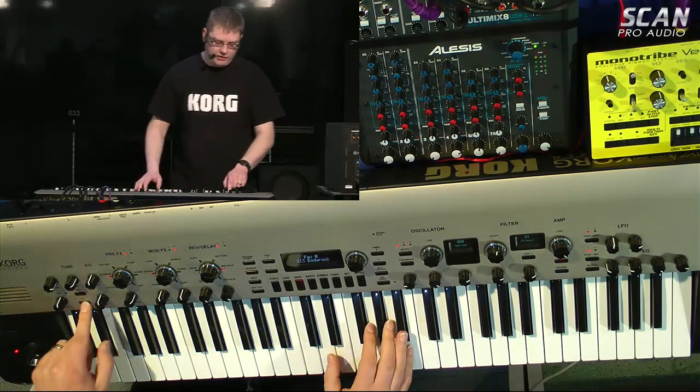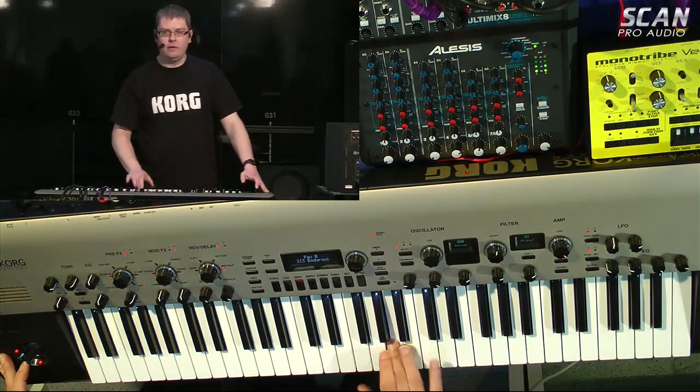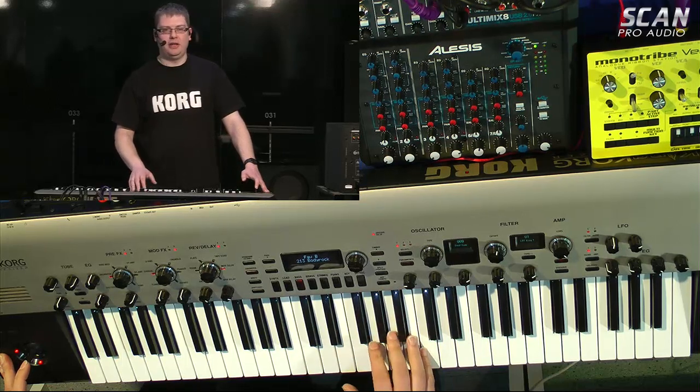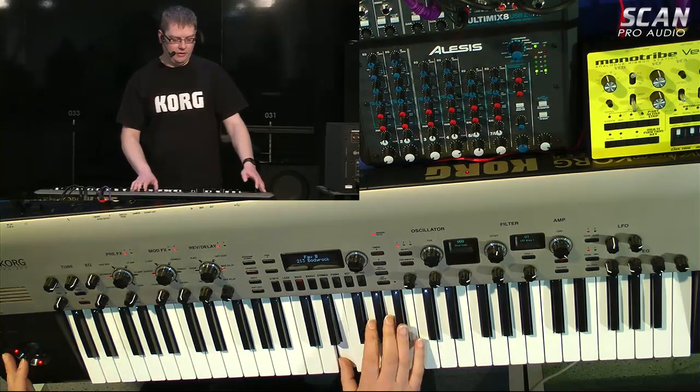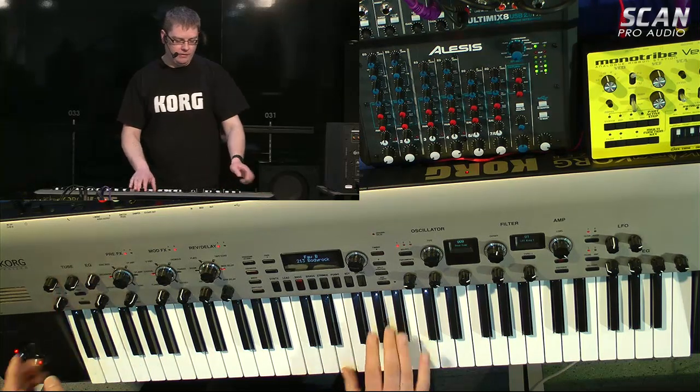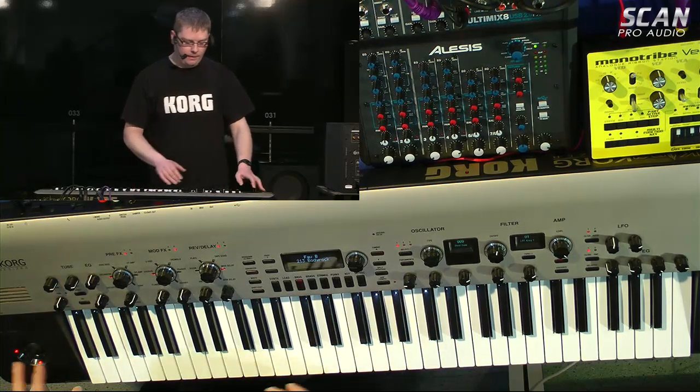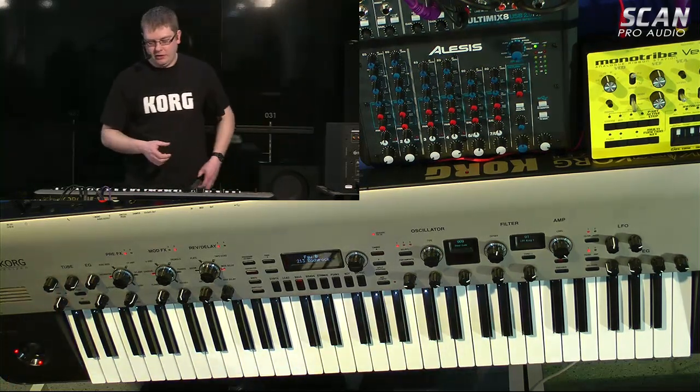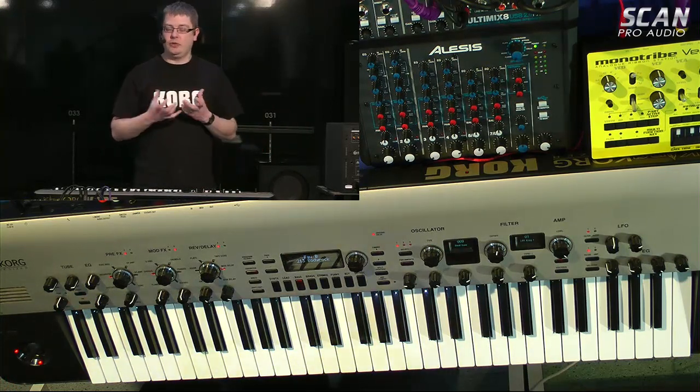So the tube makes a tremendous difference. If I just turn it off for a minute, you can hear the difference. So turn it on, and then the boost as well. It really makes a tremendous difference to either just warm up the sound or to really drive it, like we did there.